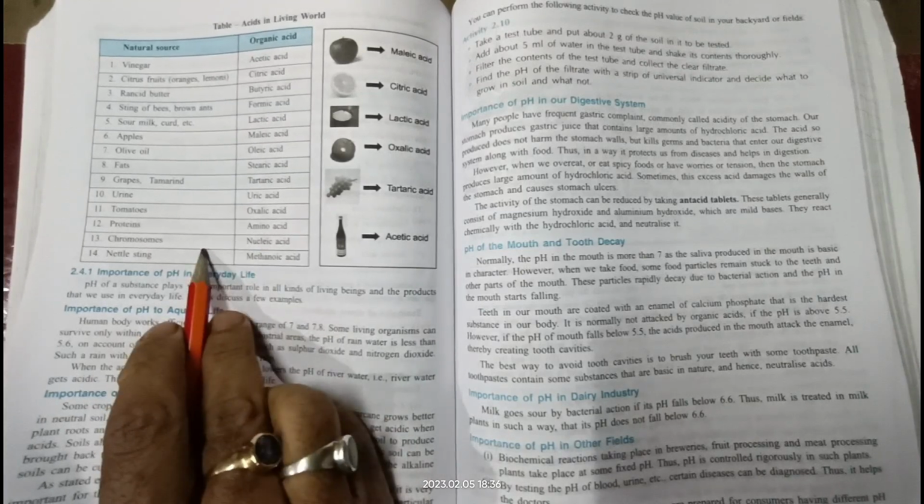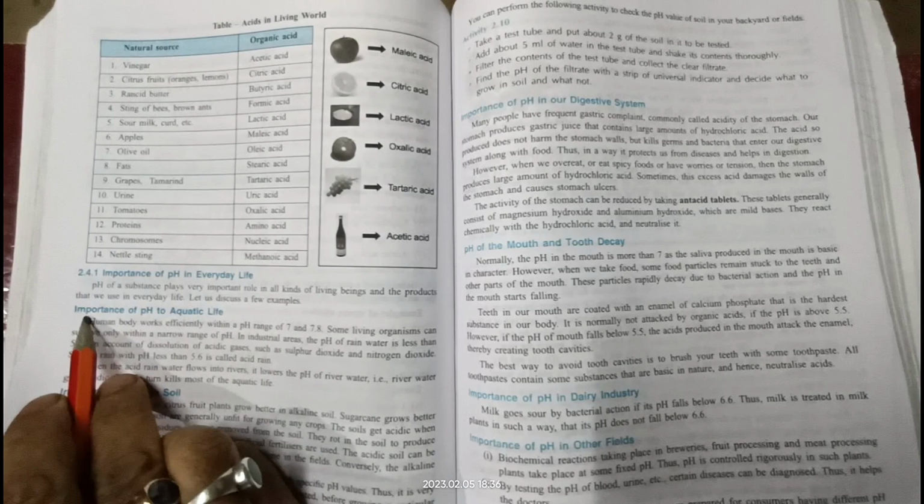From page number 241, go through these definitions. Strong acid, remember 2 examples. Weak acid, here also 2 examples. Strong alkali, weak alkali, and in all the cases remember at least 2 examples. From page number 242, remember the name of the organic acid present in different natural sources and importance of pH in everyday life. Remember at least 3 points.